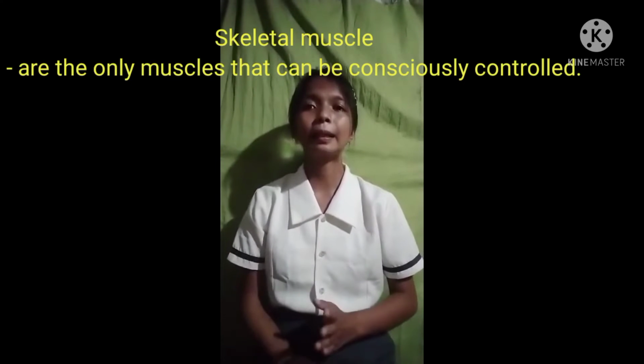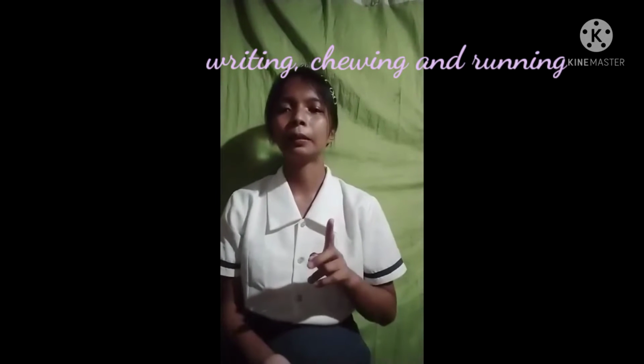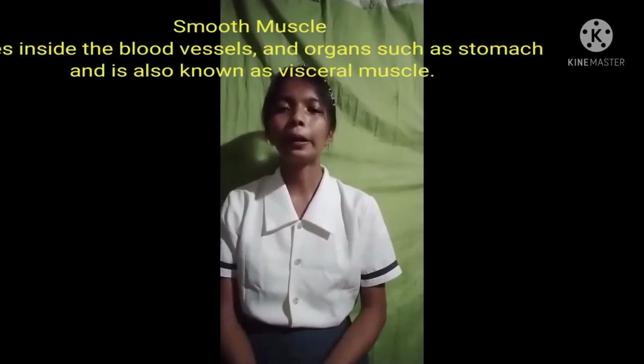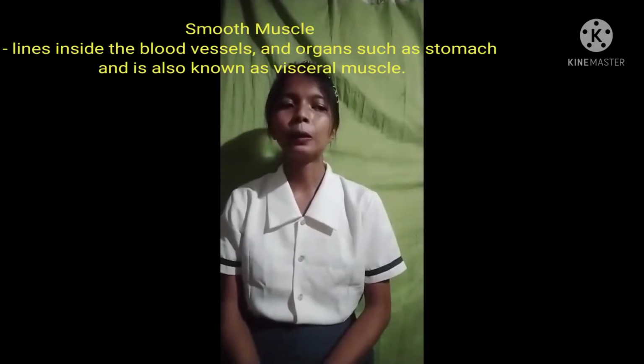Skeletal muscles are the only muscles that can be consciously controlled. They are attached to bones, and contracting the muscle causes movement of the bones. Examples of such activities include writing, chewing, and running. Smooth muscles lie inside the blood vessels and organs, such as the stomach, and are also known as visceral muscle. It is the weakest type of muscle and plays an essential role in moving food along the digestive tract and maintaining blood circulation through the blood vessels.